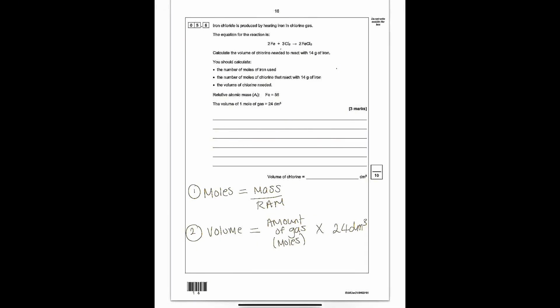Iron chloride is produced by heating iron in chlorine gas. The equation for the reaction is written below. Calculate the volume of chlorine needed to react with 14 grams of iron. You should calculate the number of moles of iron used, the number of moles of chlorine that react with 14 grams of iron, and the volume of chlorine needed.